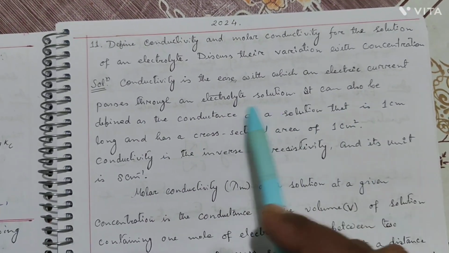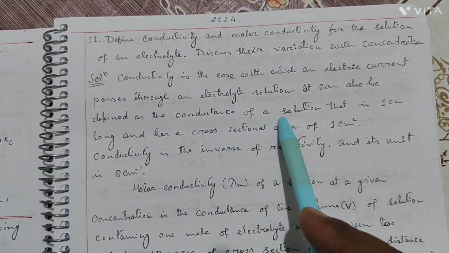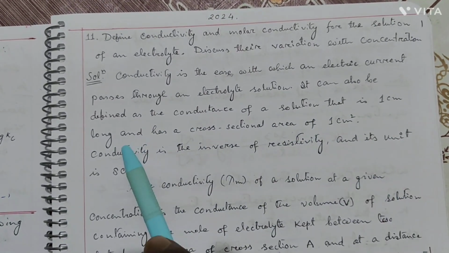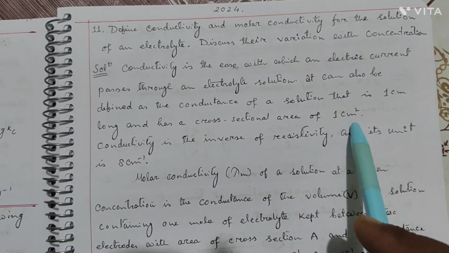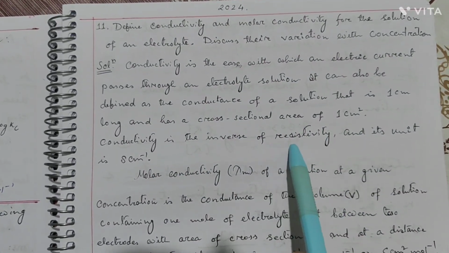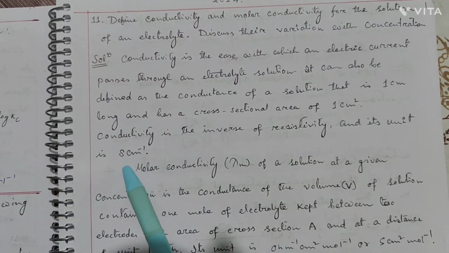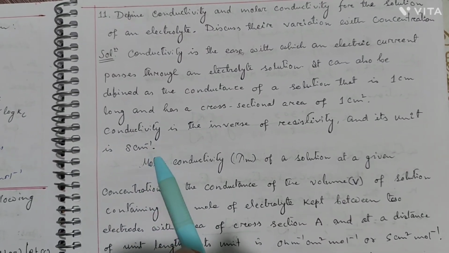It can also be defined as the conductance of a solution that is 1 centimeter long and has a cross-sectional area of 1 centimeter square. Conductivity is the inverse of resistivity and its unit is Siemens per centimeter.